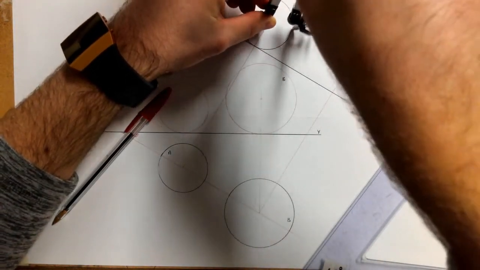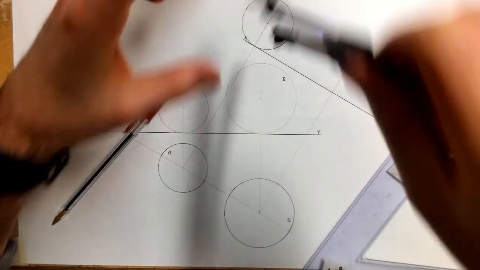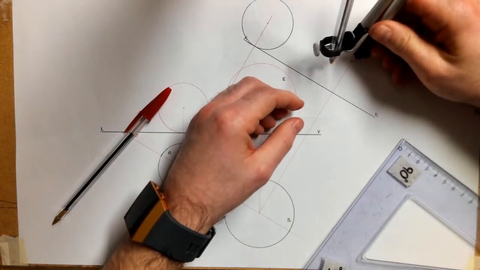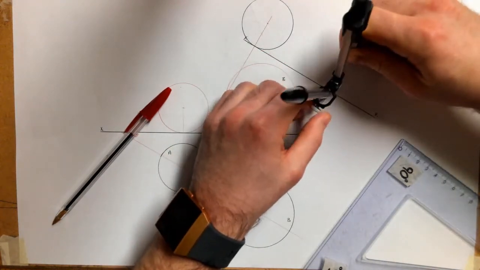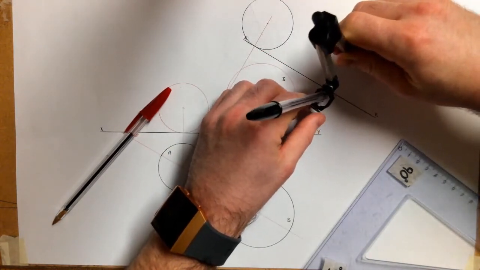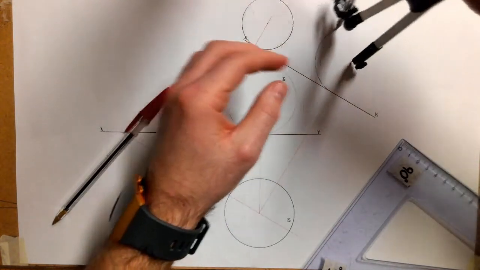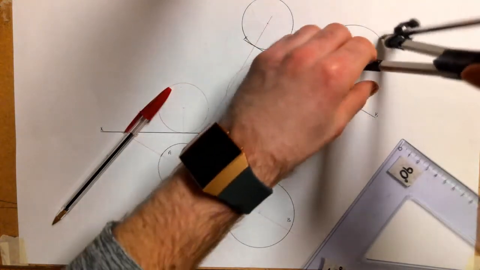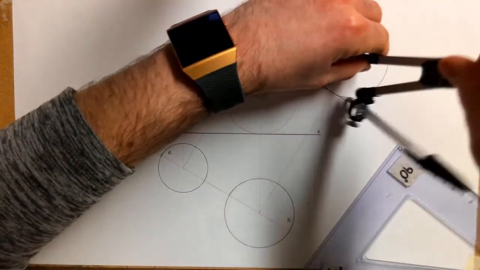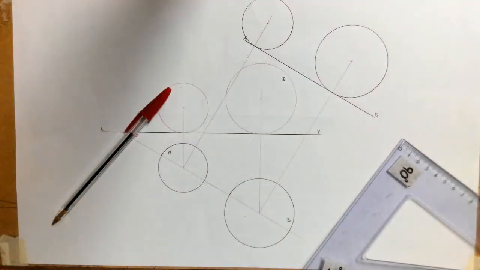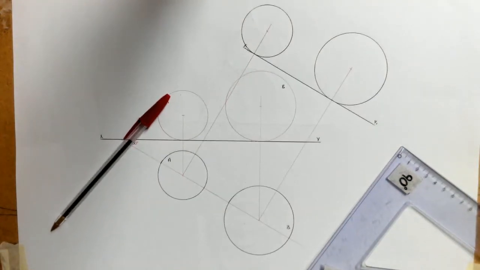So there's an auxiliary view of sphere A, and now we're going to get an auxiliary view of sphere B. Okay, an auxiliary view of sphere A and an auxiliary view of sphere B. So there we go. Sphere A, sphere B, and I'll just bring them down a little bit so they come back into shot there a little bit, guys, sorry.